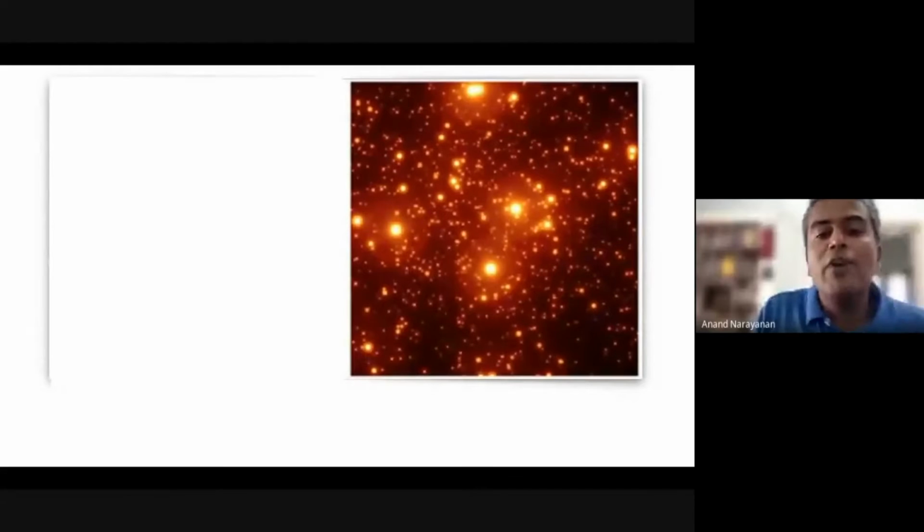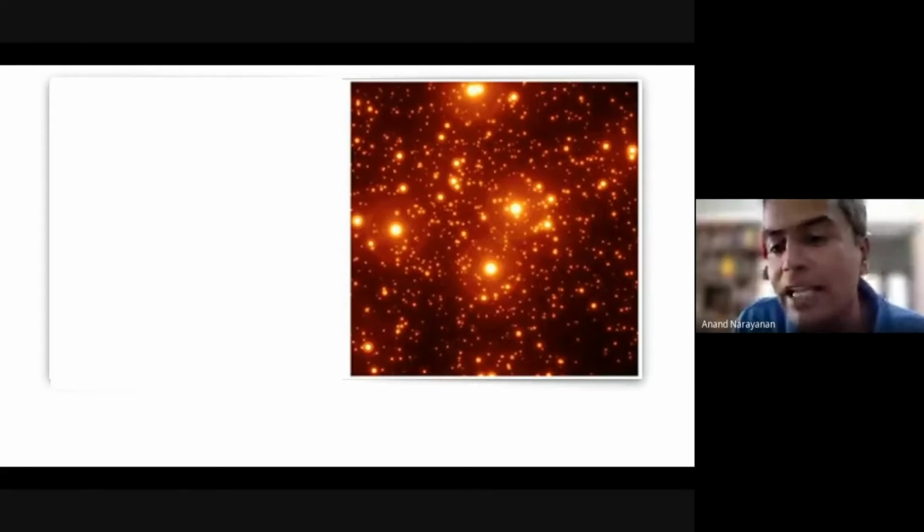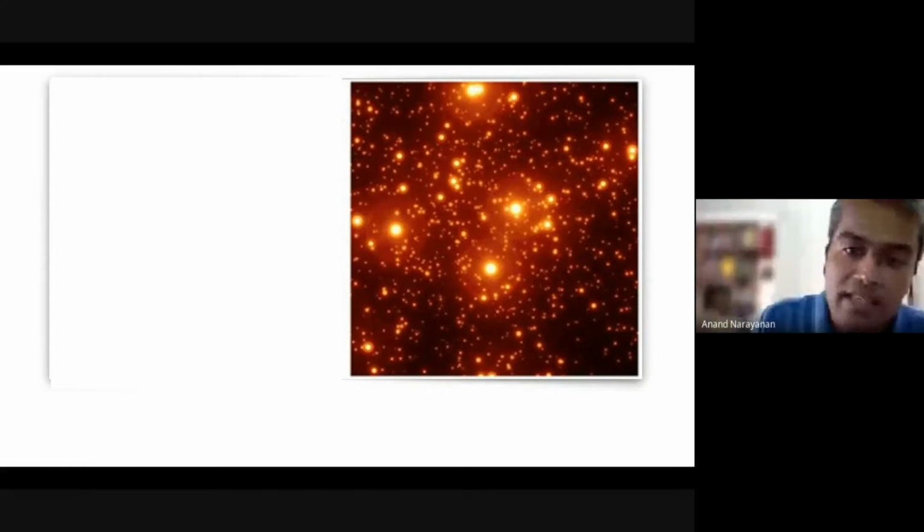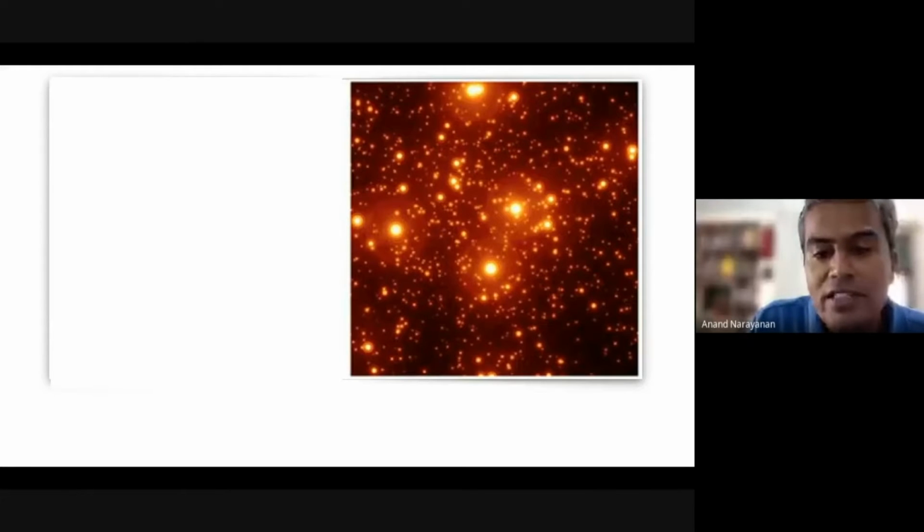Just to give you an idea how bad the situation is, here is a picture of a crowded stellar field. All the dots that you're looking at are stars in our own galaxy in a small patch of the sky, taken by an observatory in space. The advantage of putting an observatory in space is that you are above the Earth's atmosphere, so you no longer need to worry about the turbulence of the Earth's atmosphere affecting the quality of your image. So you can see that the stars are pretty well measured. Okay, every star looks like a point source.